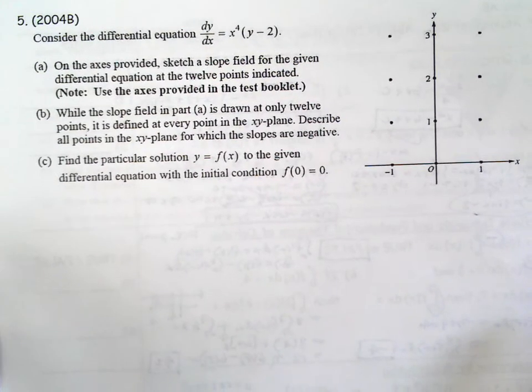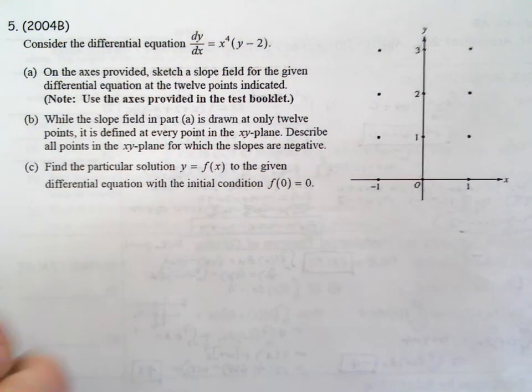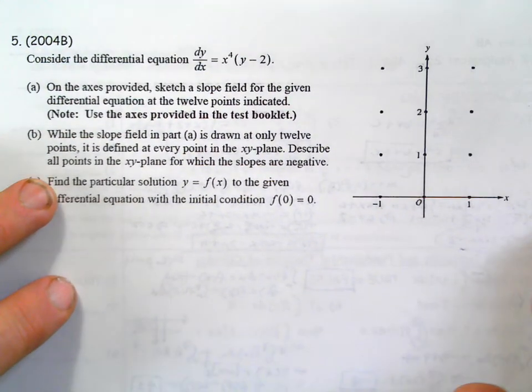So, slope field, differential equation. Yeah, we just did this on a recent one. I forget which, but yeah, we could do it. Should be good at it then, I guess.